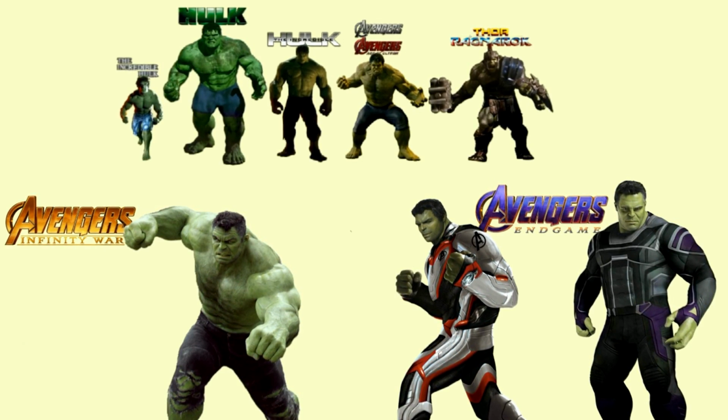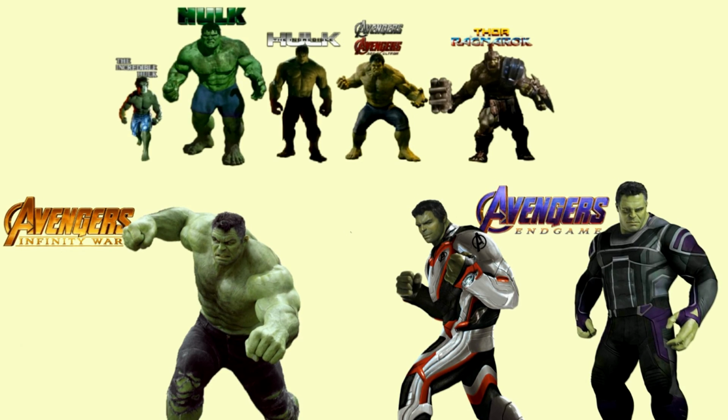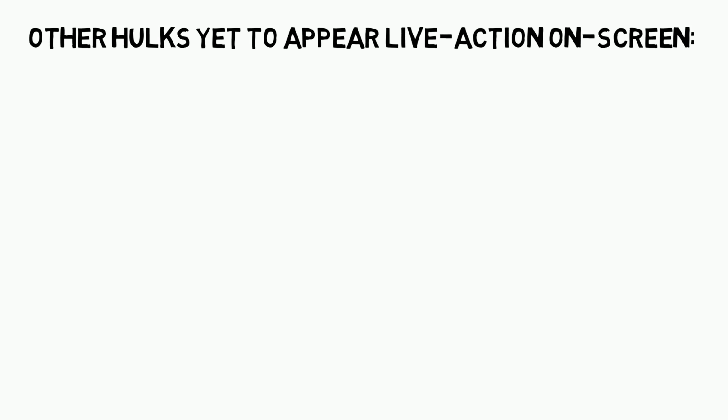So there we have it, all the different versions of the Incredible Hulk from the 1970s all the way to the latest Avengers Endgame version. So as a bonus feature, I would like to introduce some other versions of the Incredible Hulk that have appeared in comics and also appeared in some animated shows, but haven't actually made it to the big screen yet, haven't actually made it to the live action movies.